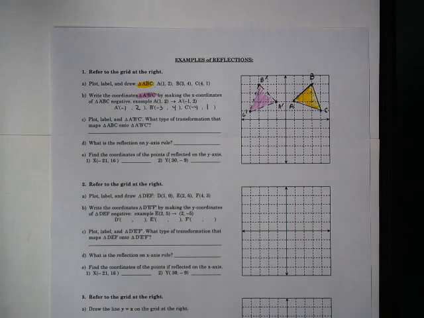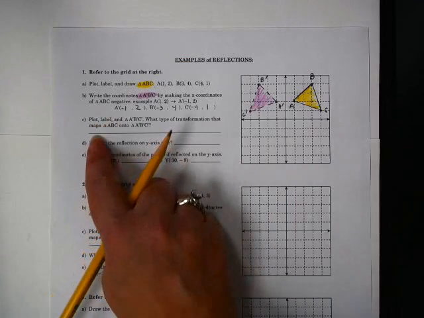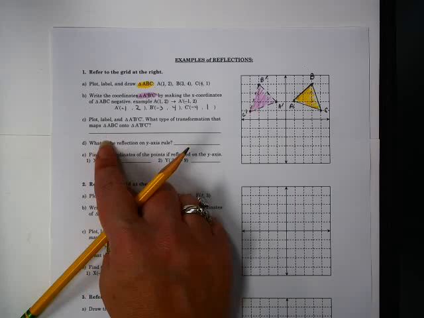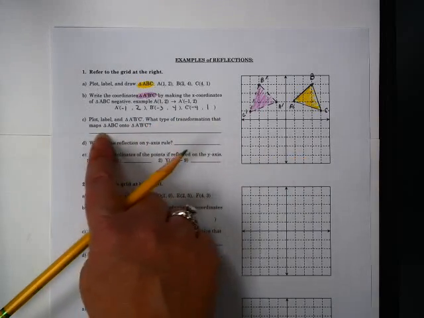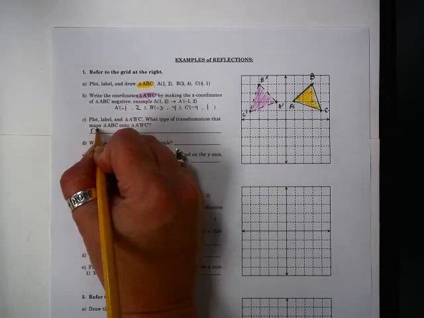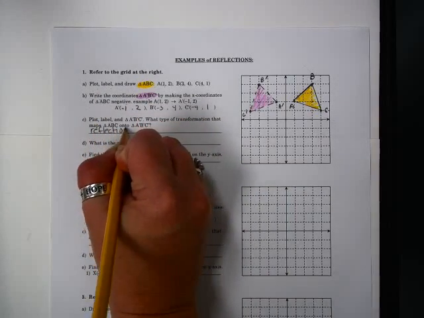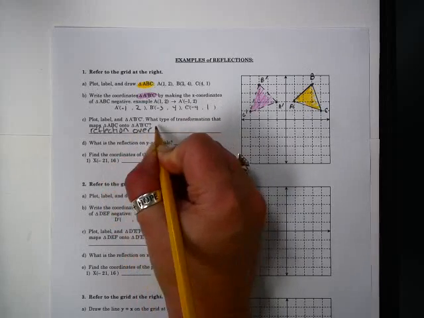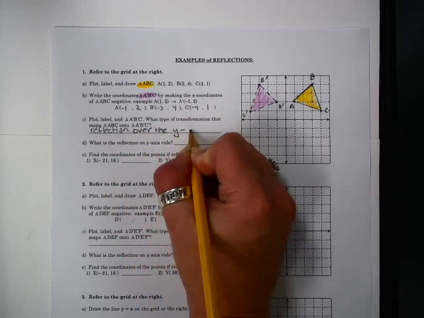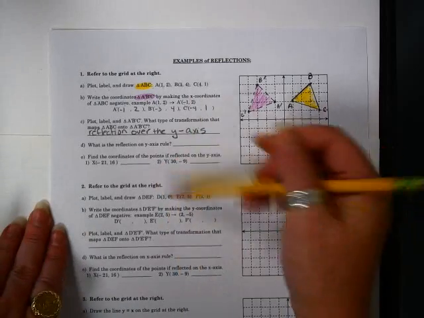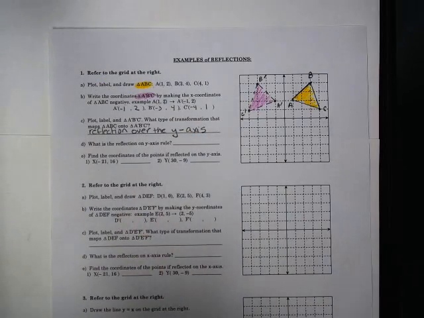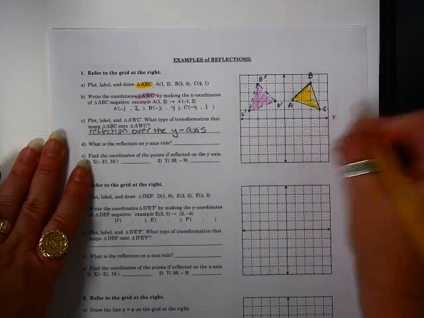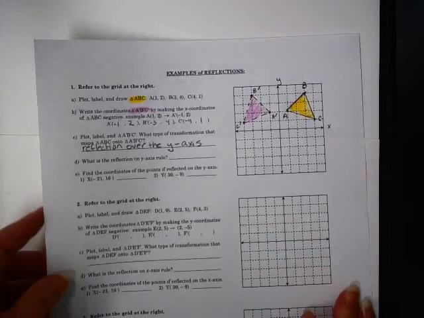Okay, so obviously, which axis did it reflect over? Okay, so here, this is a reflection. It says, what type of transformation is it? It is a reflection over the y-axis. See how it's opposite? If it's over the y-axis, the change is made to the x. And before, if it was over the x-axis, the change was made to the y. And I'm just going to label my x and y-axis.